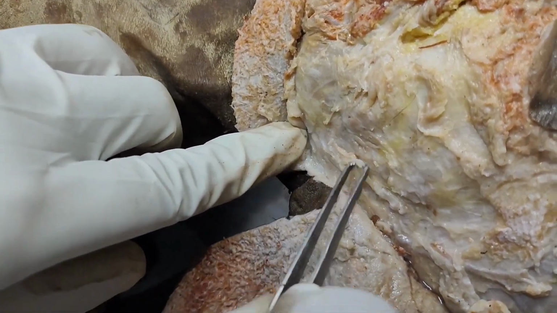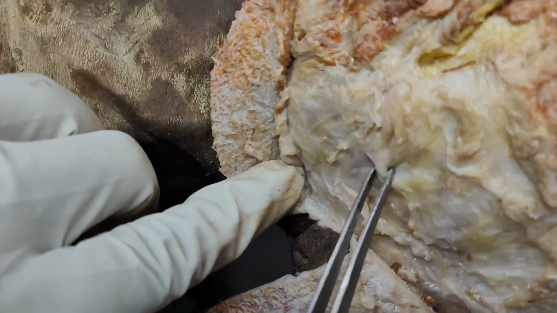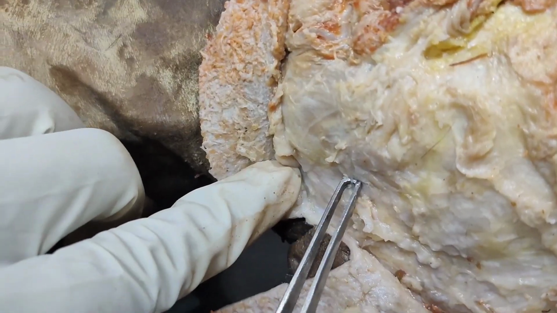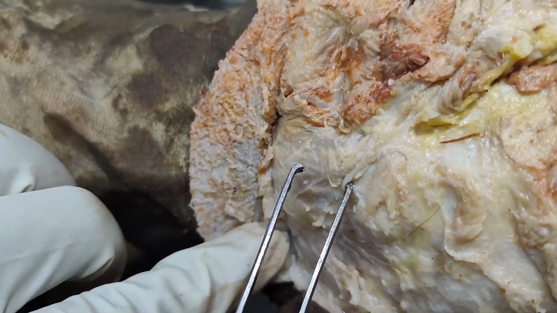So this is the parotid gland, this area. You can find that stuff here. This is this dark colored one. And this is the masseter. We have not opened that one.